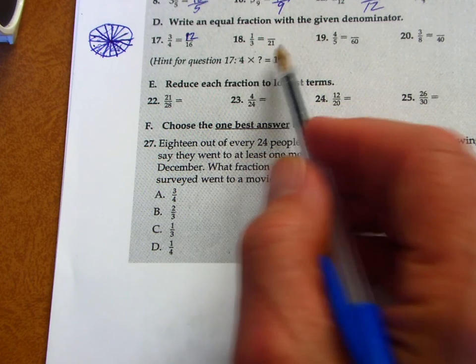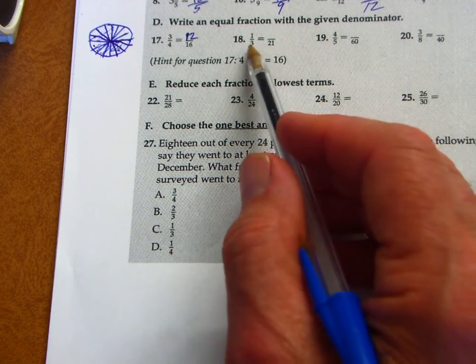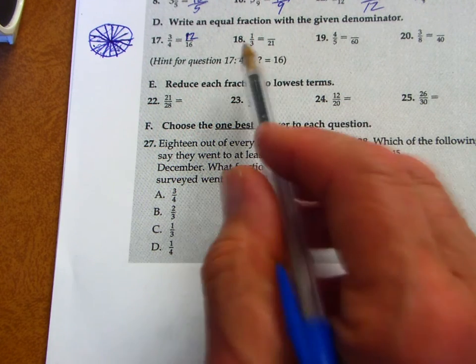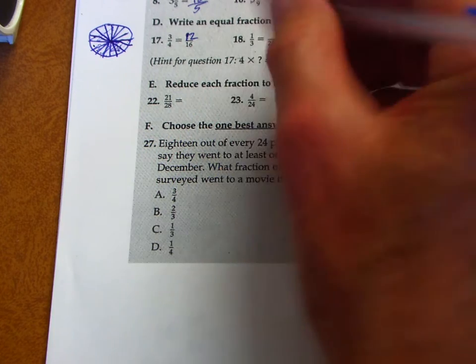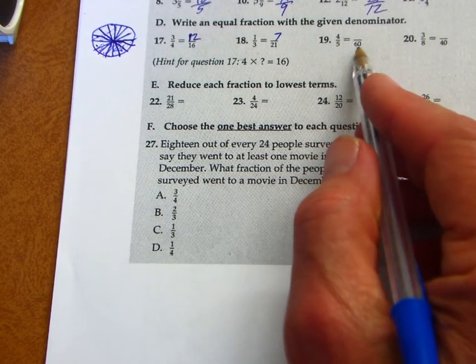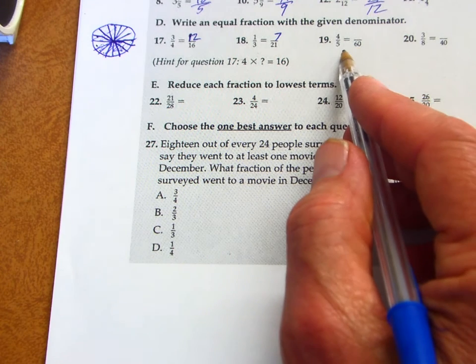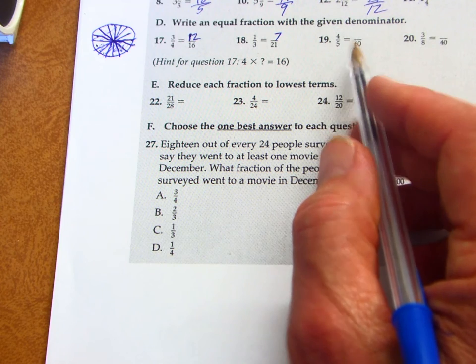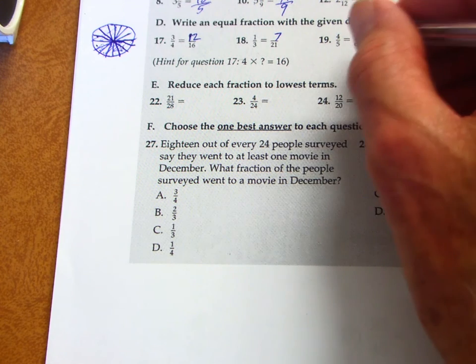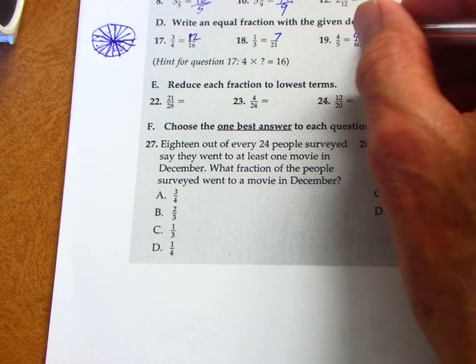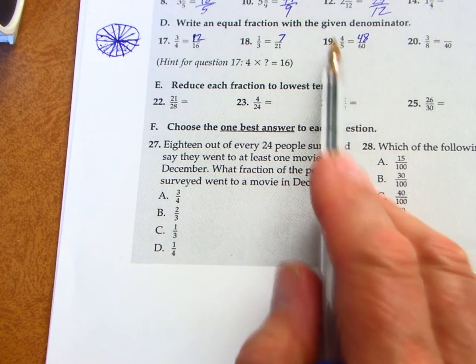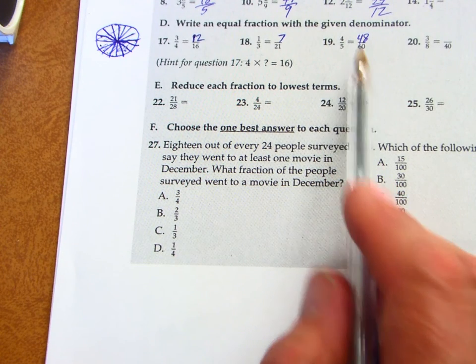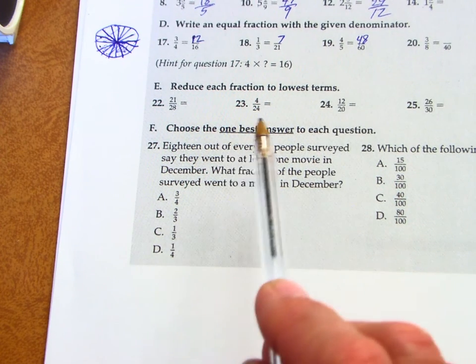Okay, 1/3 equals how many 21sts? What times 3 is 21? 7. So 7 times 1 is 7. What times 5 is 60? Do you know that? You can use your calculator. 5 times 12 is 60. So 12 times 4 is 48. 4/5 is the same as 48 60ths.